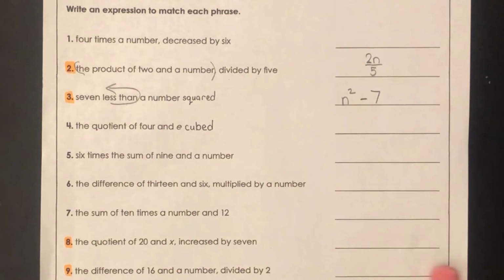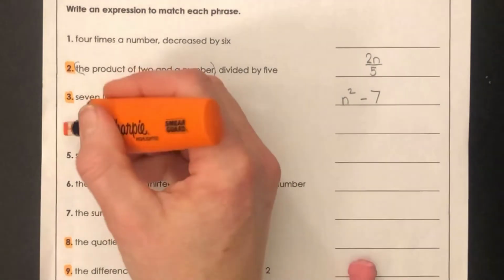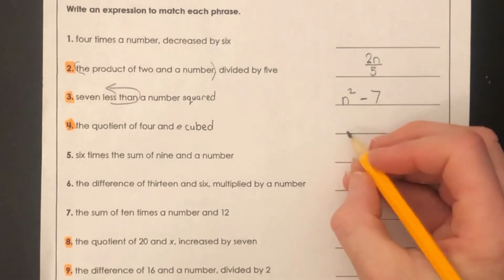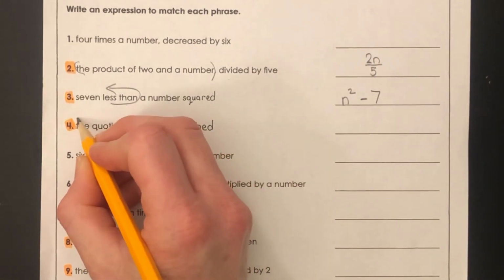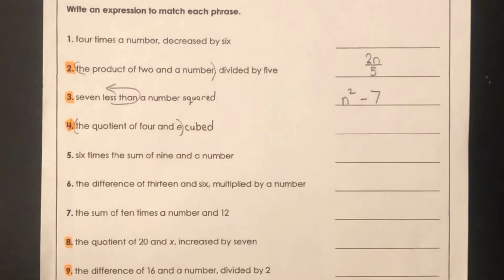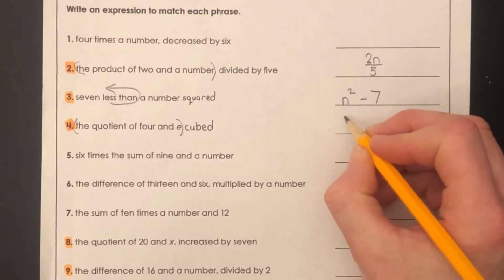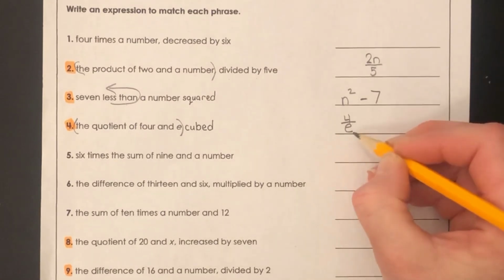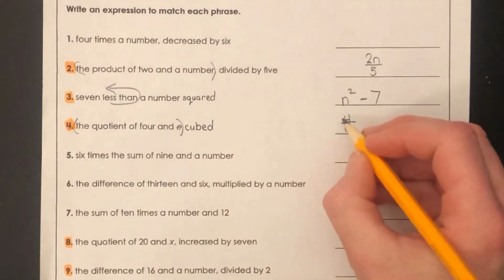Let's go ahead and do number 4 together. The quotient of 4 and e cubed. Let's do this. We're going to find the quotient of 4 and e, and then we're going to cube it. The quotient of 4 and e, 4 divided by e, cubed.